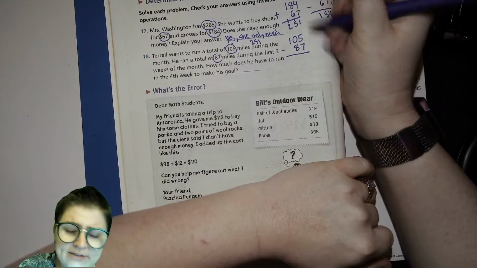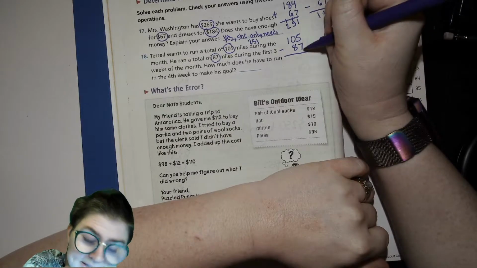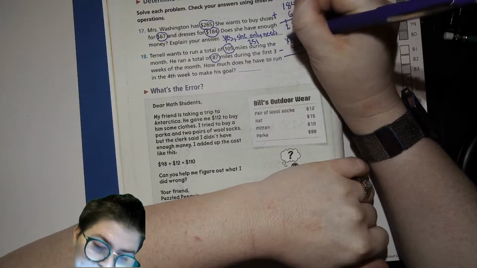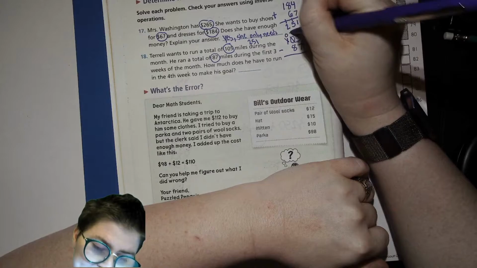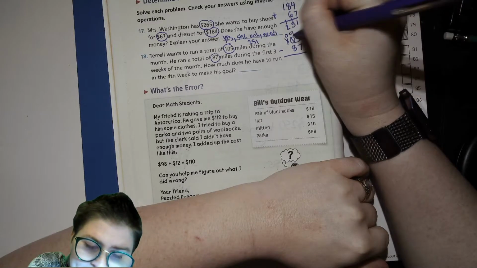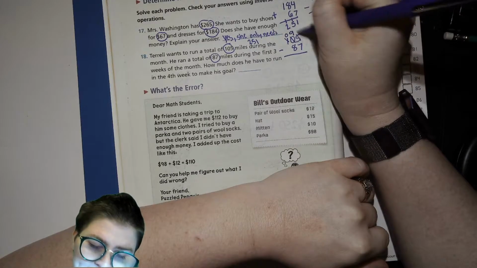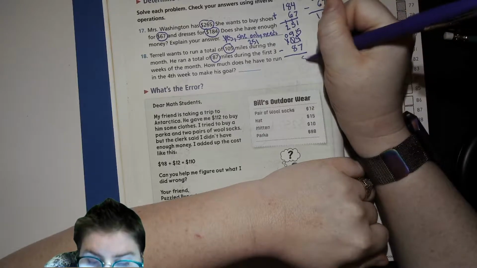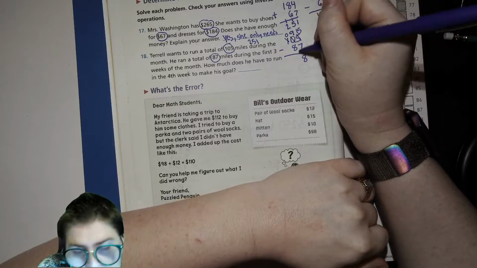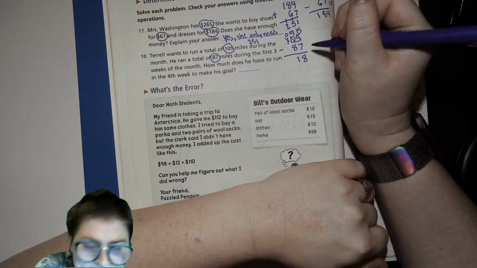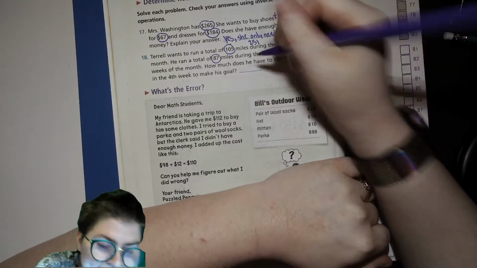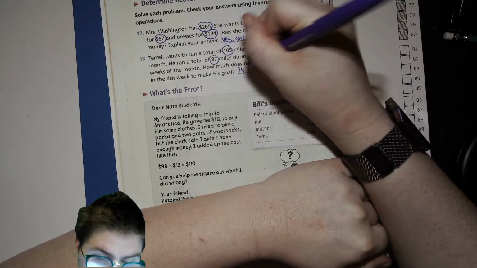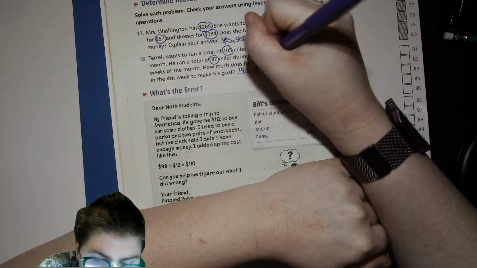5 take away 7 is not going to work. In groups, we'll leave 0 hundreds, then we'll have 10 tens. We'll leave 9 of those tens, drop them off there, and now we have 15 ones. So 15 take away 7 is 8. 9 take away 8 is 1. So he only has 18 miles to go.